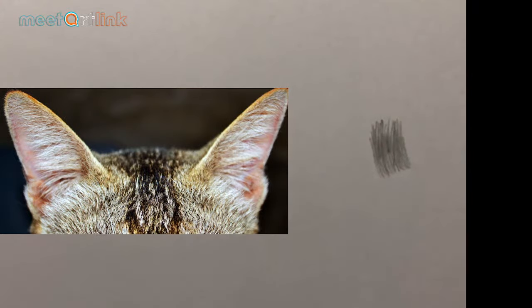So the first thing we have to think of is that when we're drawing fur, we're not necessarily doing all the hairs, but we're doing the shadows that these hairs are gonna be showing in the illustration.